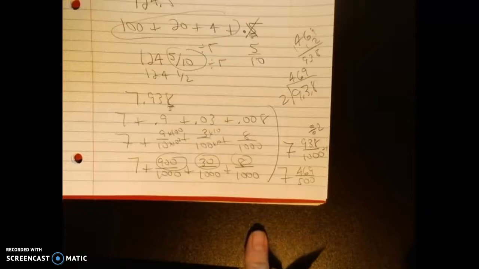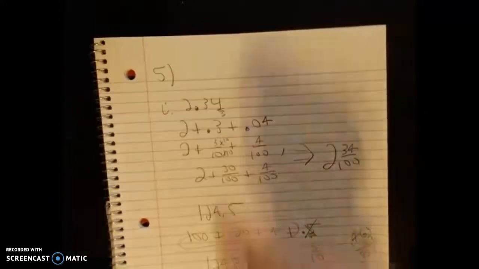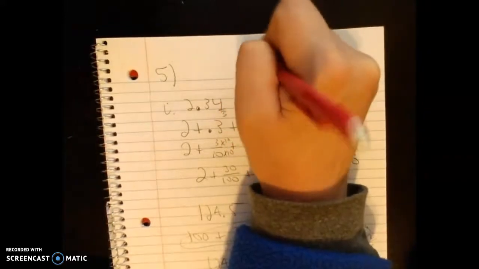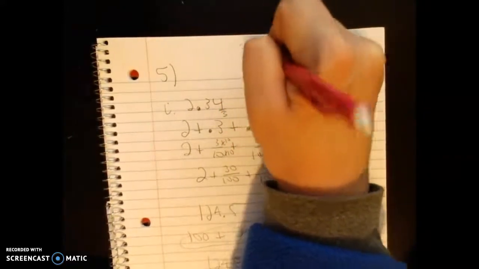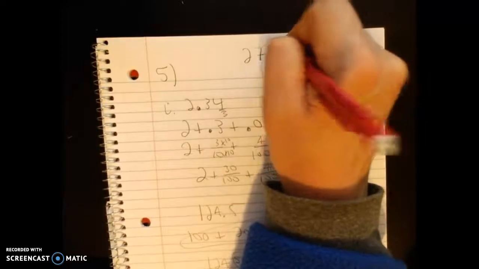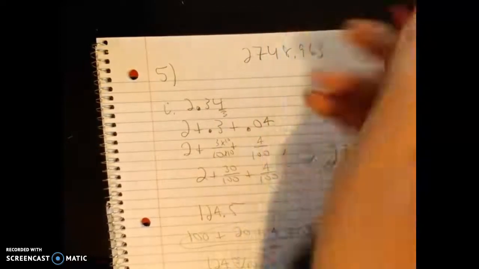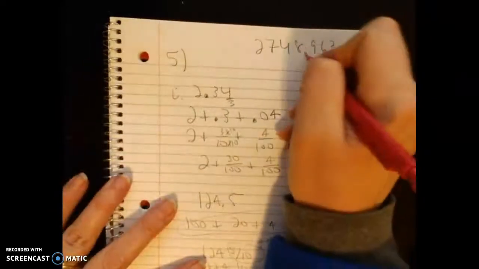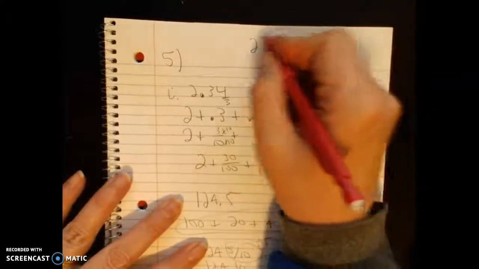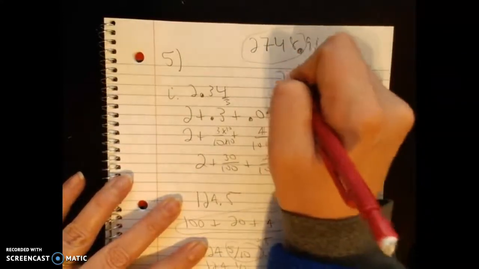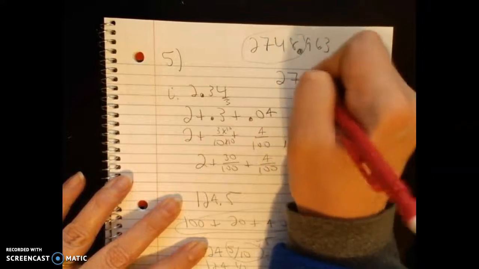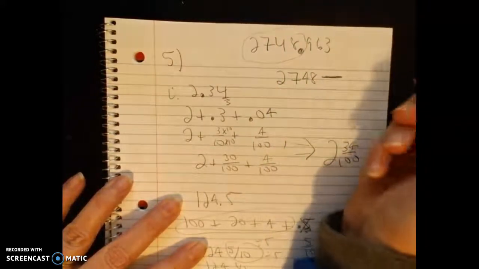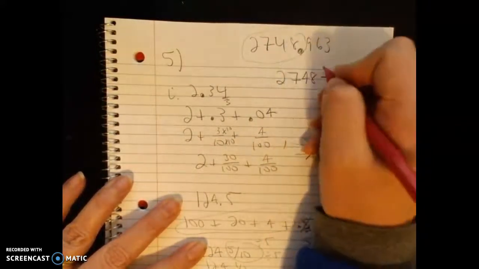Okay, it says, based on your results, describe a quick way to rewrite this decimal. All right, so a quick way of rewriting, and they give us 2,748.963. So again, the quick way of writing it is just the way you say it. So take your whole number, 2,748, and then your fraction, the way you pronounce it.